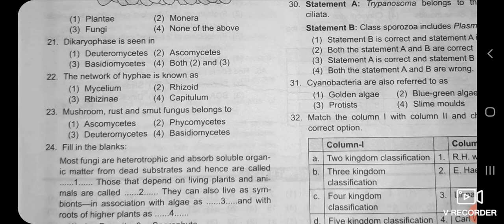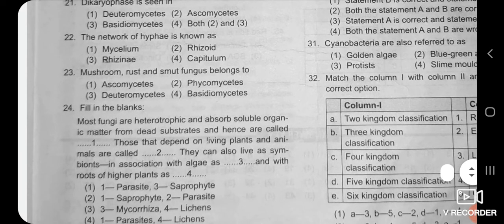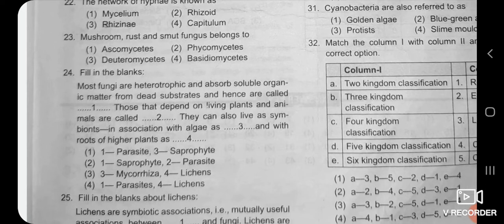Next, the network of hyphae is known as? Hyphae are thread-like structures by which the body of the fungi is made, and by the hyphae there will be formation of mycelium. So the correct answer is first, mycelium. Other options, that is rhizoid, rhizine, capitulum, are given just as distractors. The correct answer is mycelium.